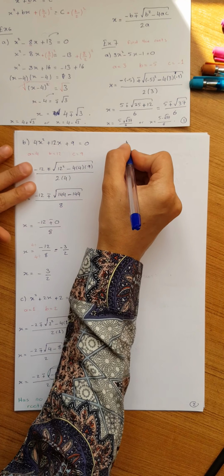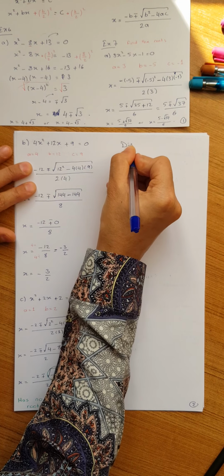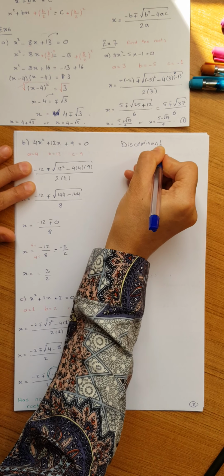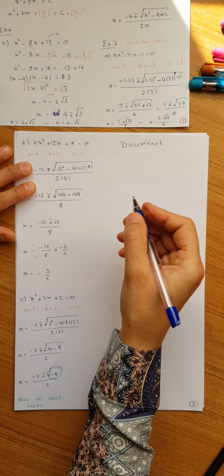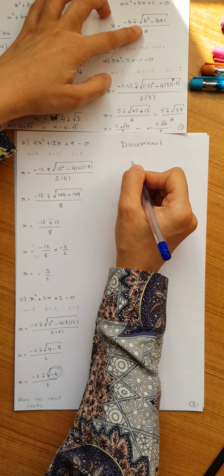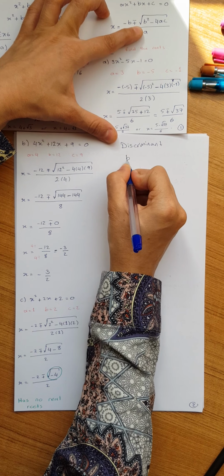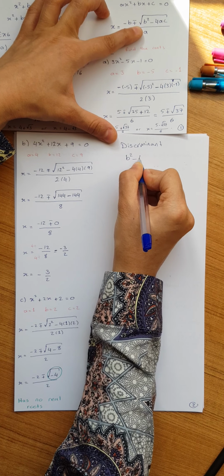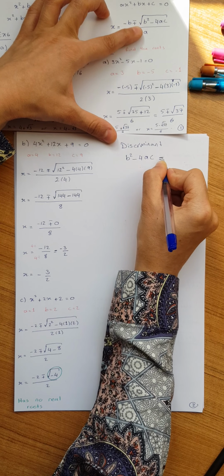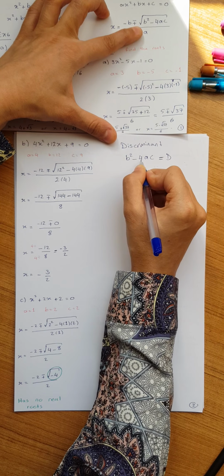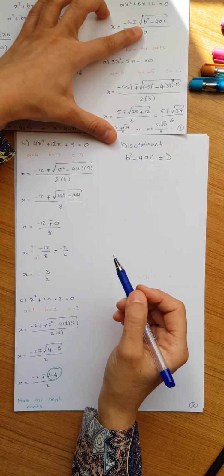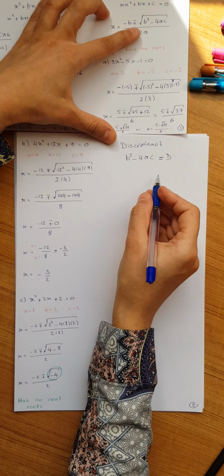When we have got the discriminant, let's talk about the discriminant. We said, what's the discriminant? It's the number that's under the square root. What was the formula under the square root? It is b squared minus 4ac. That's equal to what? We will call this one D. The discriminant is equal to the part that's under the square root. It's called the discriminant.